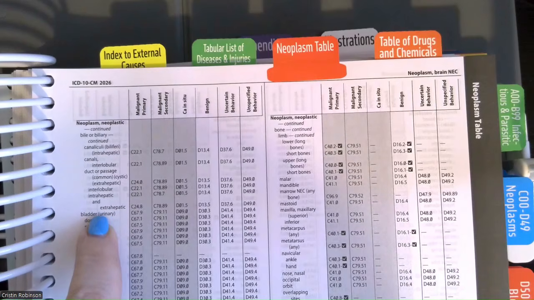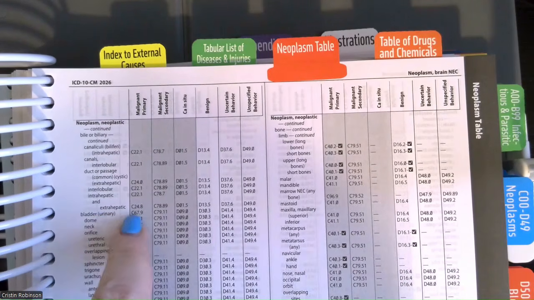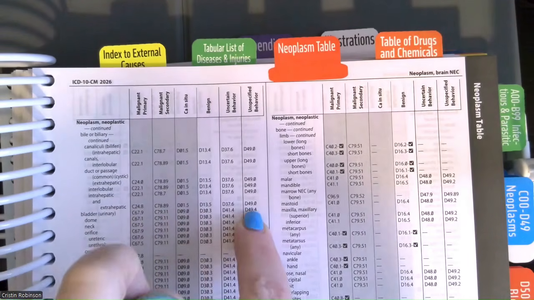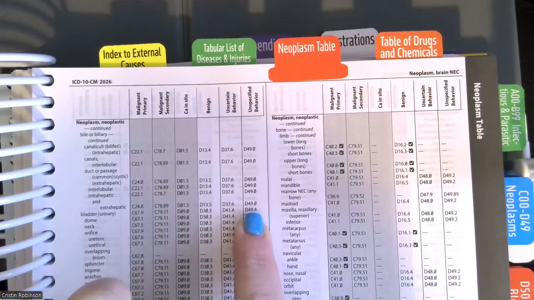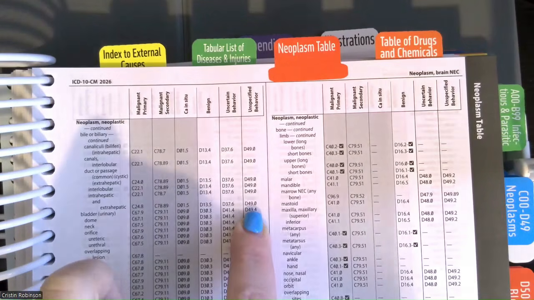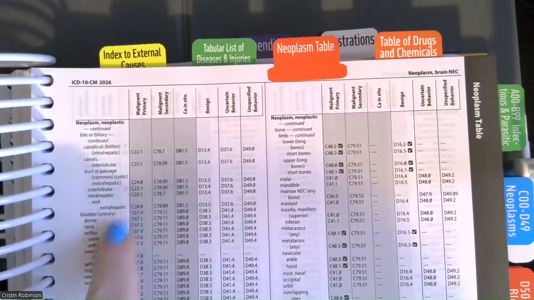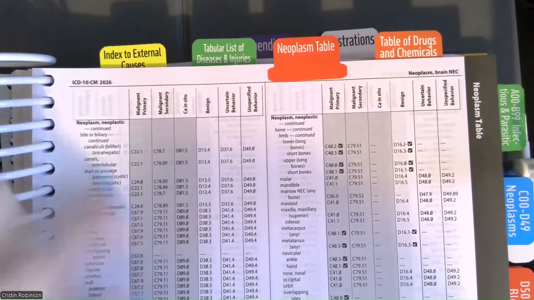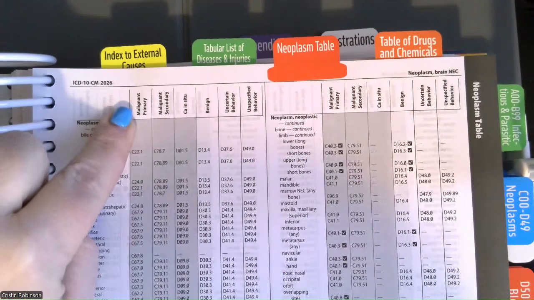Okay, so you have multiple codes all the way through this row. So what's going to depend on the code you choose? For this particular code for bladder or urinary neoplasms, you have different types at the top of your screen.